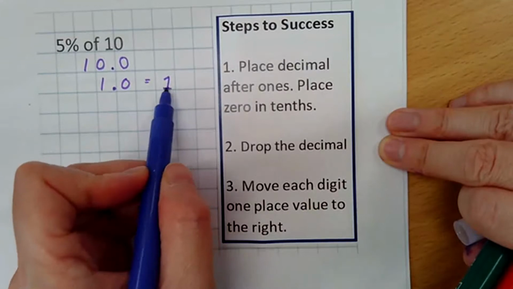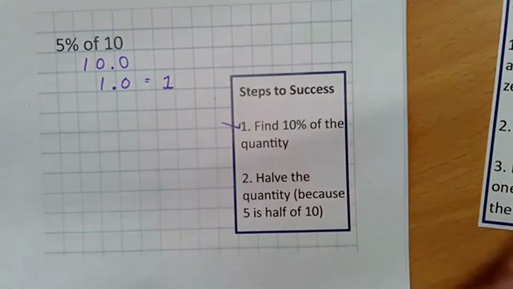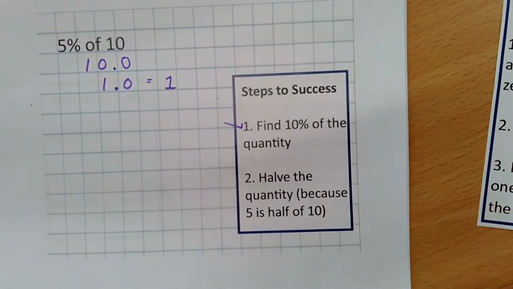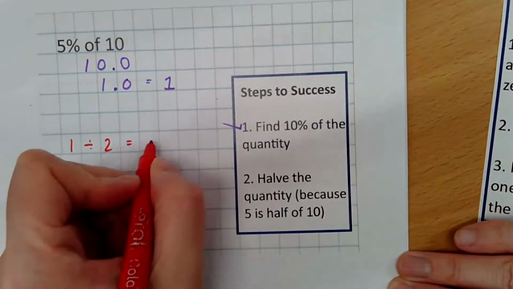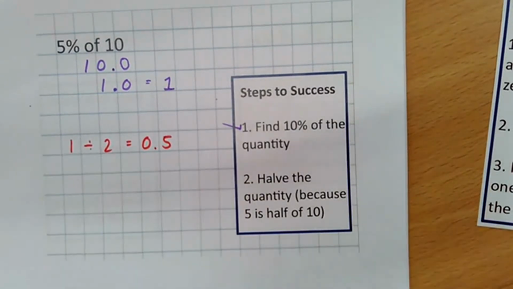Okay, so I know that 10% is 1. So we found the first step. Next, I'm going to half the quantity. So what is half of 1 as a decimal? 1 divided by 2 equals 0.5. Absolutely. Good job.